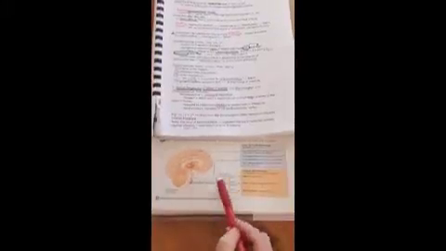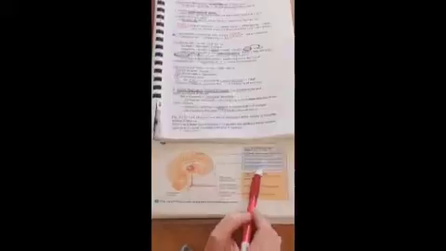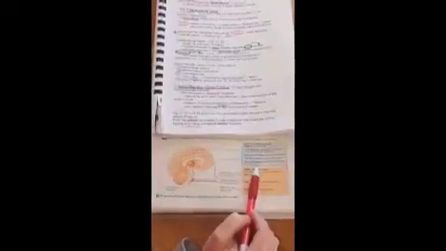Then we have chemoreceptors. Chemo means chemicals. So chemoreceptors are monitoring the levels of hydrogen, carbon dioxide, and oxygen in the blood, and they also tell the cardiovascular center what's going on. If there's too little oxygen in your blood, what does that tell you? We need to get more oxygen, and the tissues may not be getting enough of it.